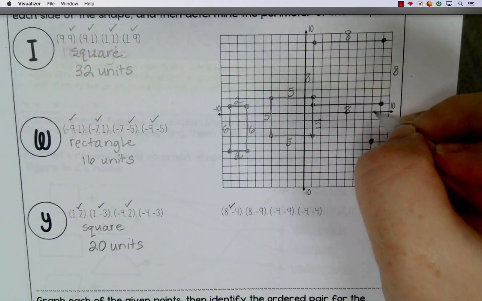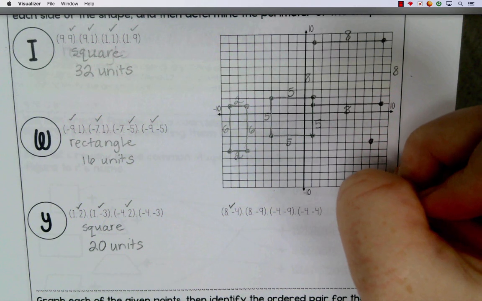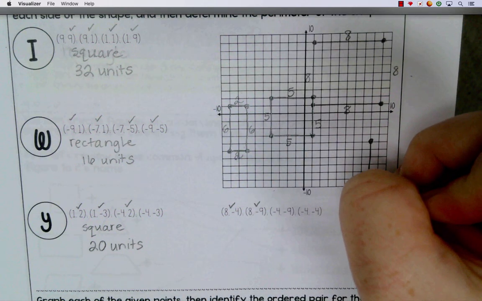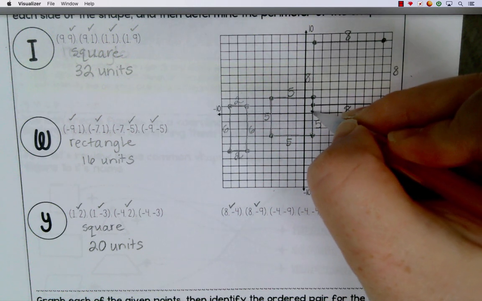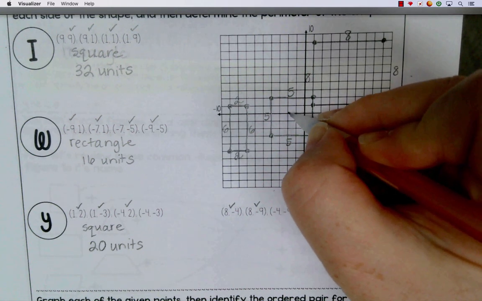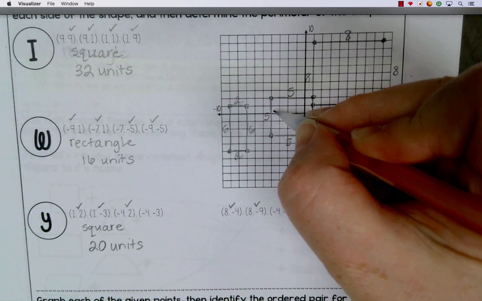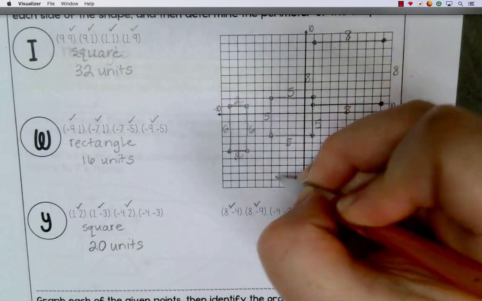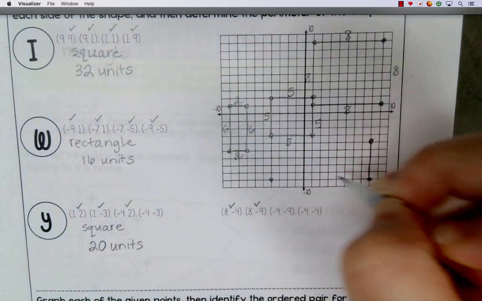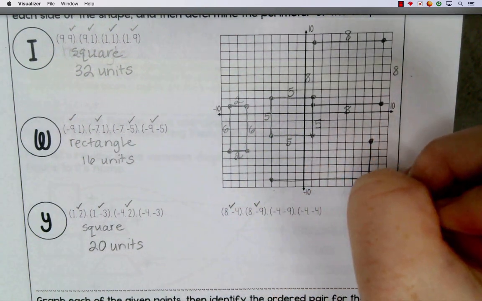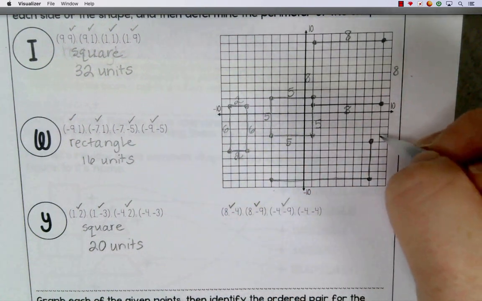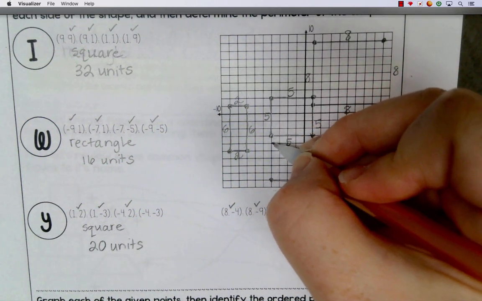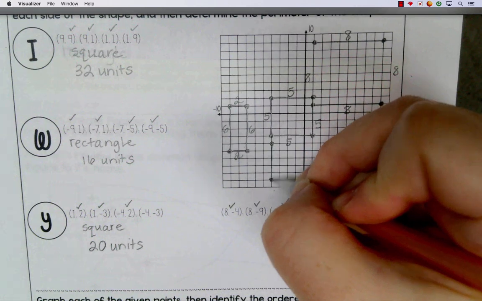Positive 8, negative 9. Negative 4, ooh, from the origin, 1, 2, 3, 1, 2, 3, 4, negative 9, ooh, that's a big one, negative 4, negative 4, 1, 2, 3, 4.